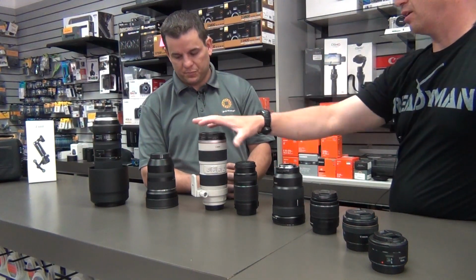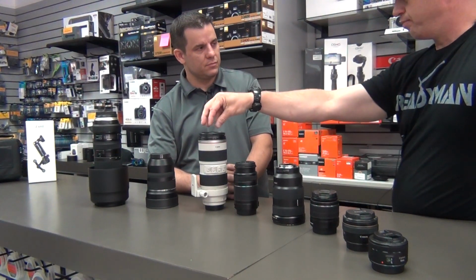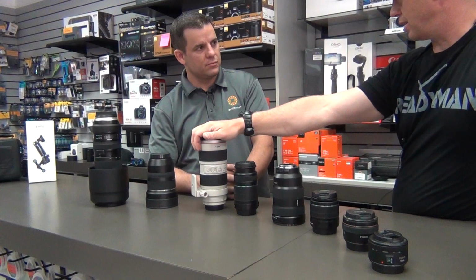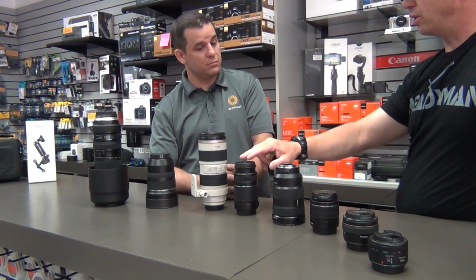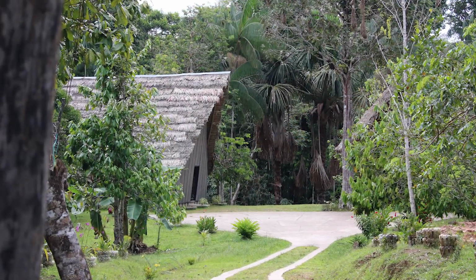And one thing when he talks about the f-stop, you can take more focused and background fuzzed out or bokeh shots with this that you can't do with this. So there are some things that this will limit you in doing that this won't. Right, but the zoom is very similar.